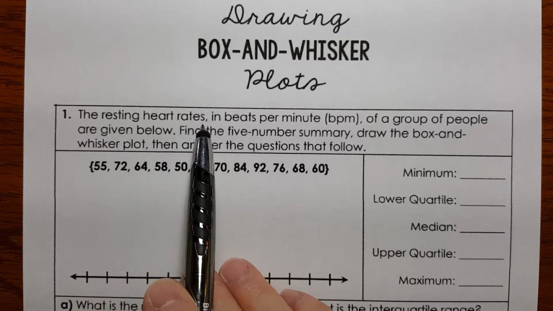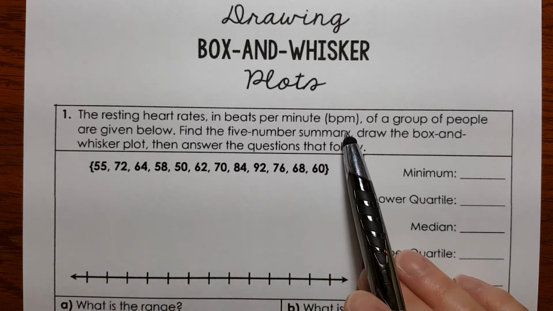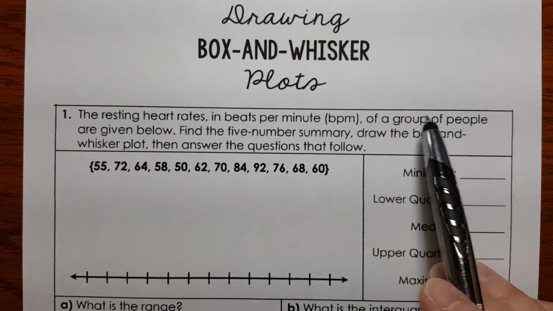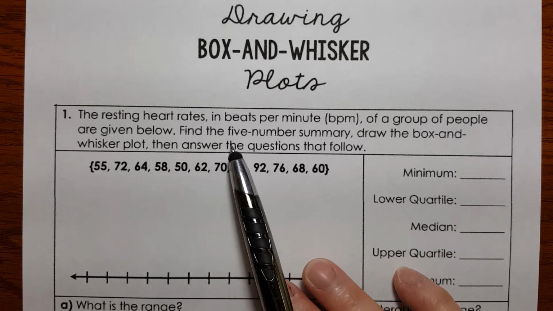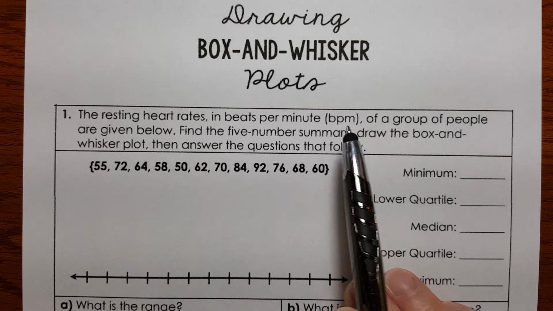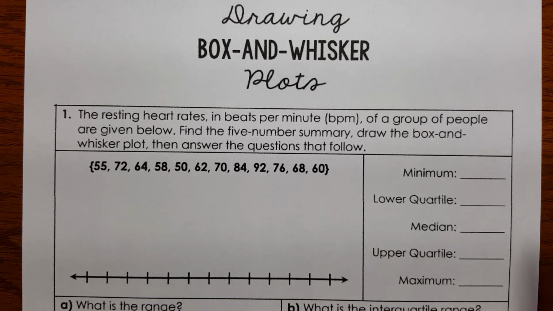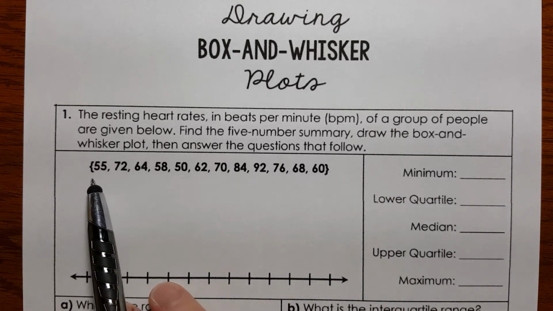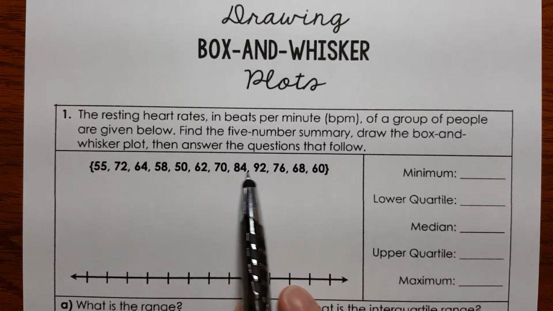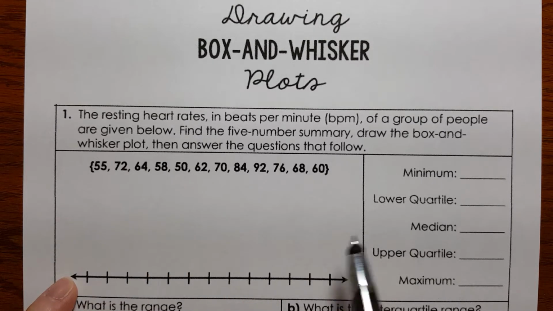The resting heart rates in beats per minute, BPMs, of a group of people are given below. Find the 5-number summary, draw the box and whisker plot, and then answer the questions that follow. Okay, so we need to find our 5-number summary in order to draw this. And the first thing we're going to do is order our numbers from least to greatest.